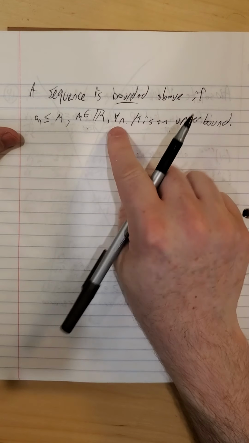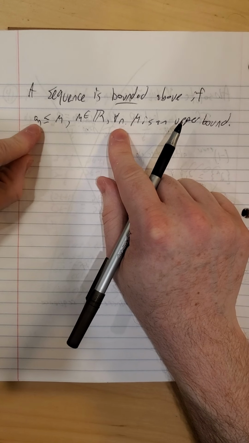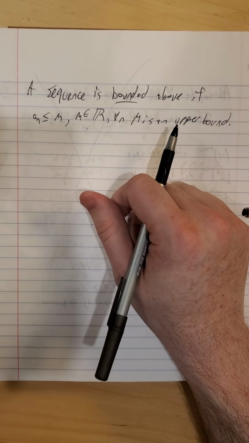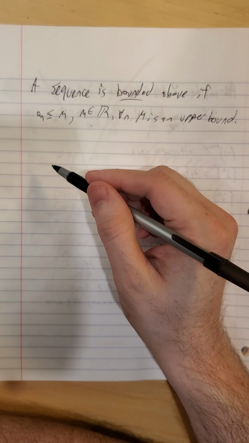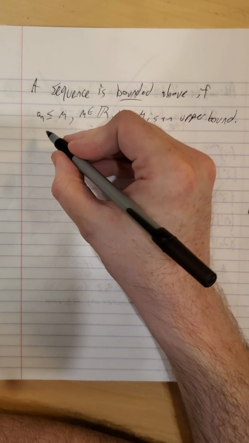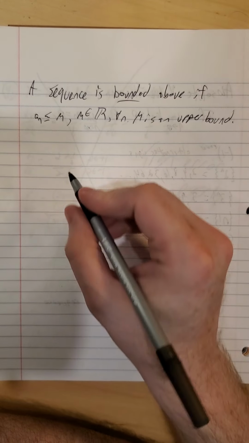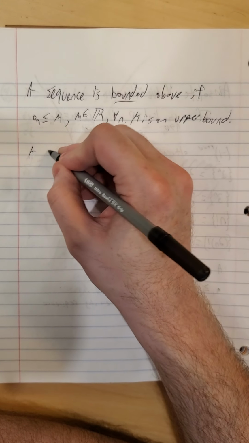So in other words, all of the terms are less than or equal to some constant M. You should also be able to construct for yourself a good definition for something that is bounded below. I'll leave a little gap there, let you try that, and then we'll talk about a bounded sequence.